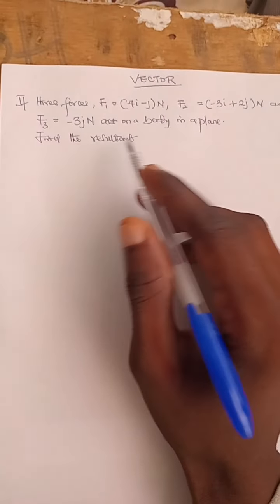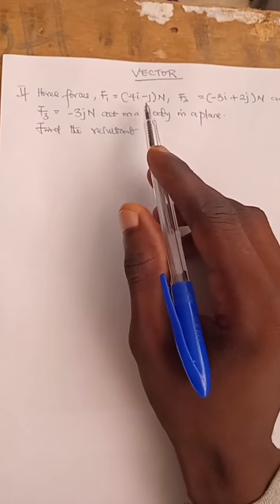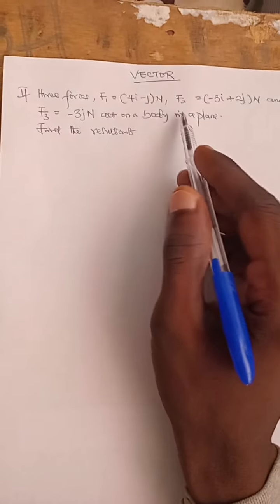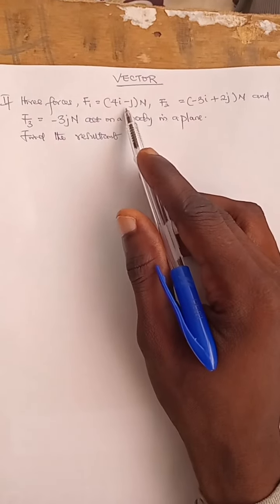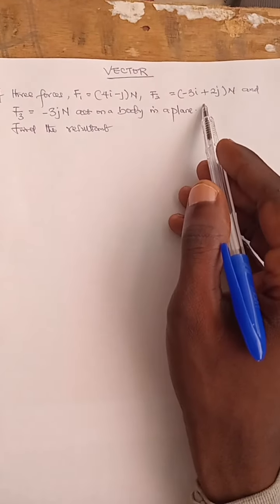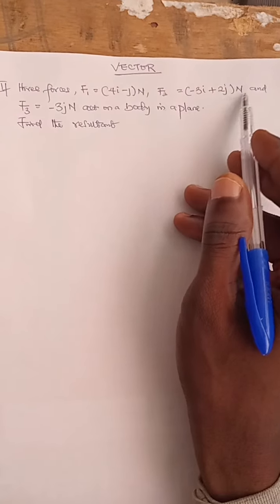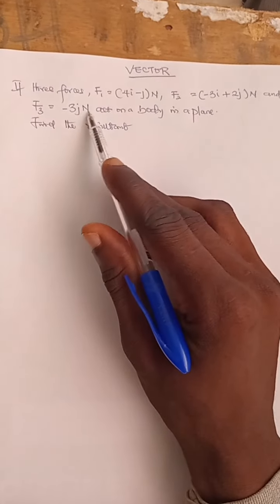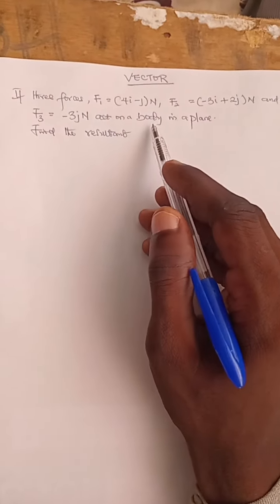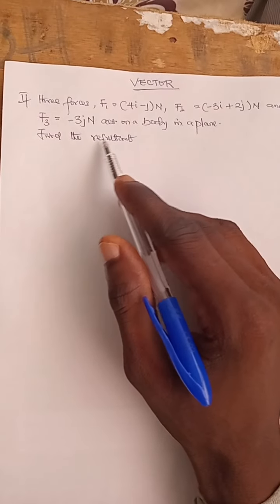So this question is under vector. We are given three forces here: F1, which is 4i minus j Newton, F2, which is minus 3i plus 2j Newton, and F3, that's minus 3j Newton, acting on a body in a plane. We are asked to find the resultant.